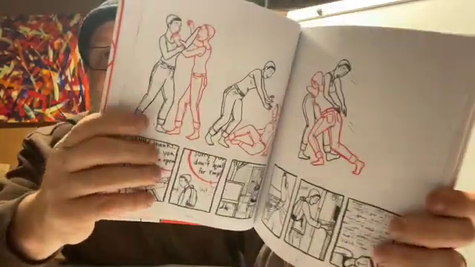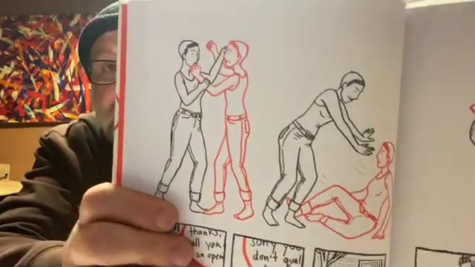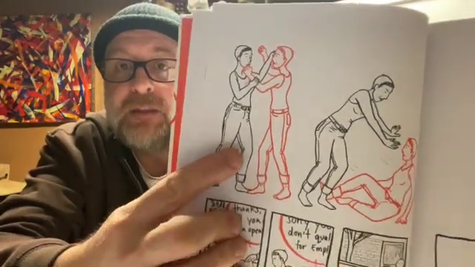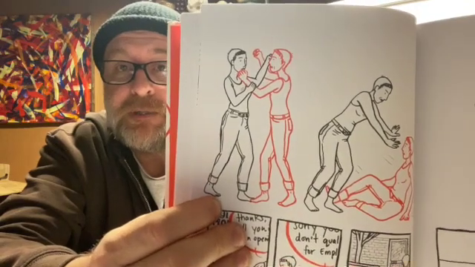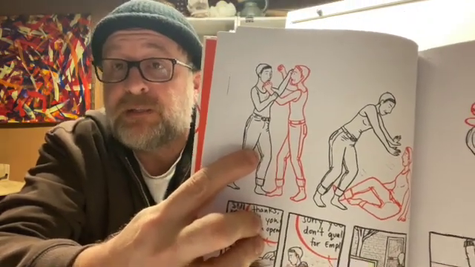Okay, so now I want to look at some of these drawings. Look at this drawing here. That is a perfect representation of a person, but does it look realistic? Is it a realistic person?